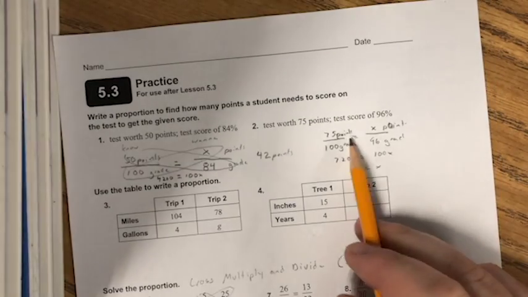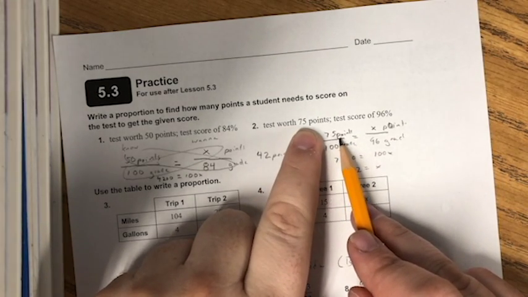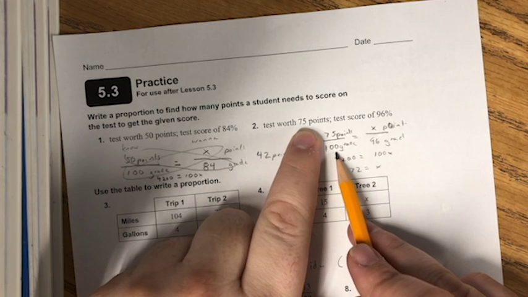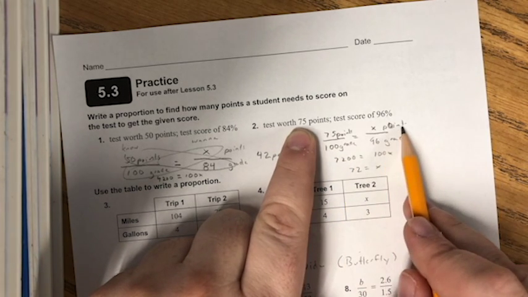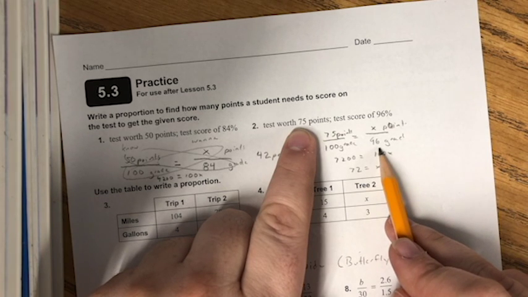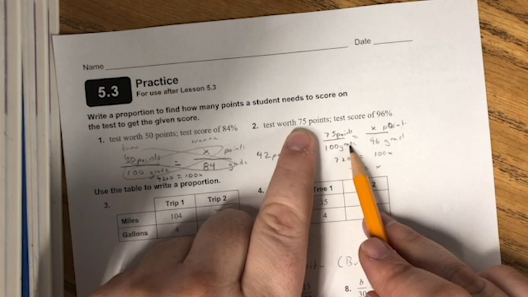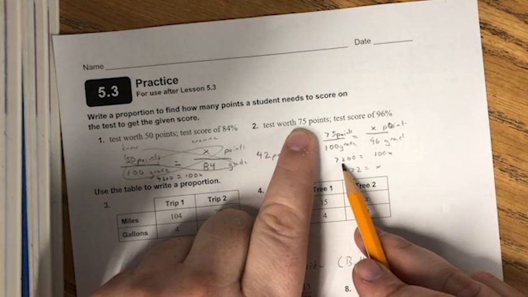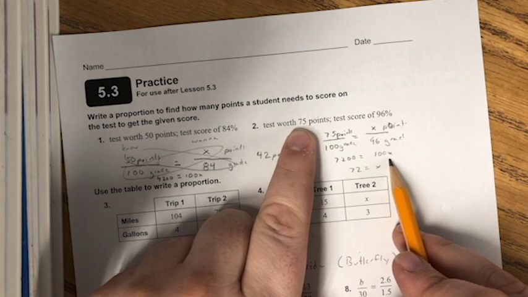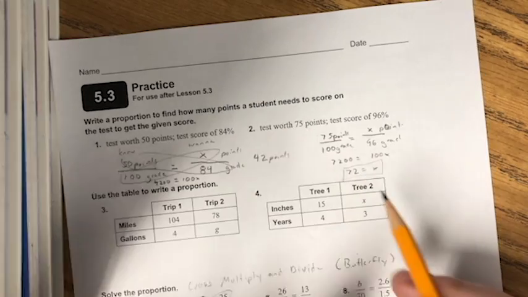So what you should have got is you know that if you get all 75 points correct, it means you get a perfect 100. What you want to know is how many points you need to get correct to get a 96. And what's on top stays on top. What's on bottom stays on bottom. Cross multiply, you get 7,200 equals 100x. Then divide by 100 on both sides, and you get that 72 is equal to x.